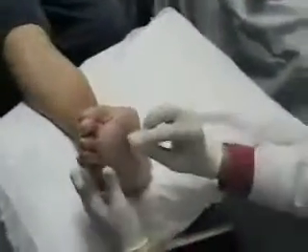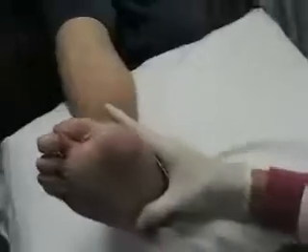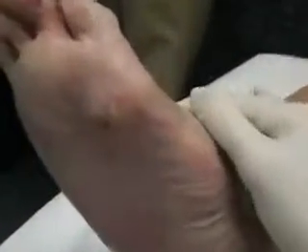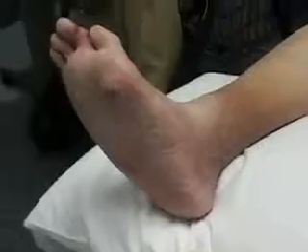Nice lady has initially been seen here for her diabetic ulcer. First thing, looking at her foot, you're pretty sure that it's going to be a diabetic ulcer because she has the typical Charcot foot deformity. That's one of the most common deformities that you find in diabetic feet.